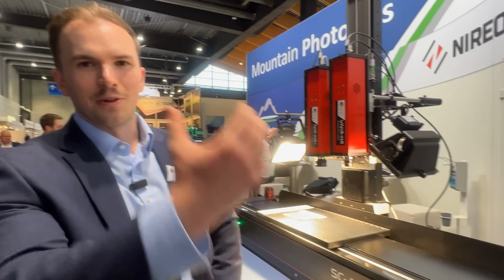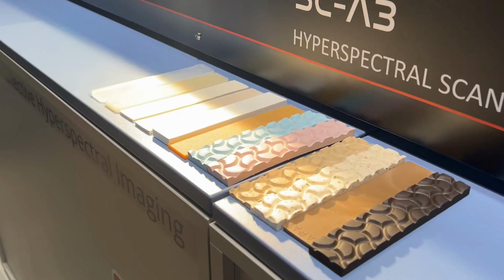We then focus that in our lower resolution, high speed, low speed. These are different types of rubber. So we are based in Scotland.